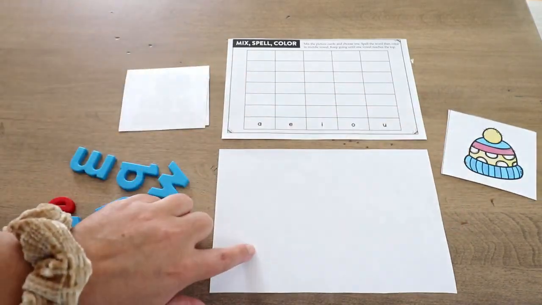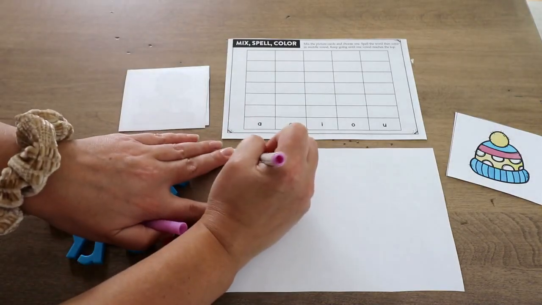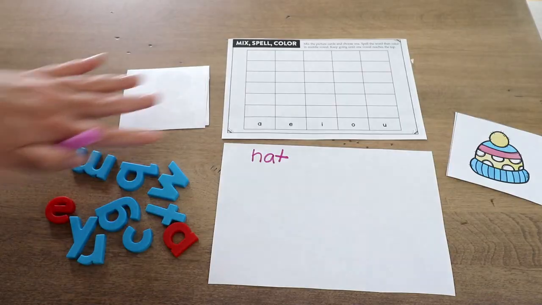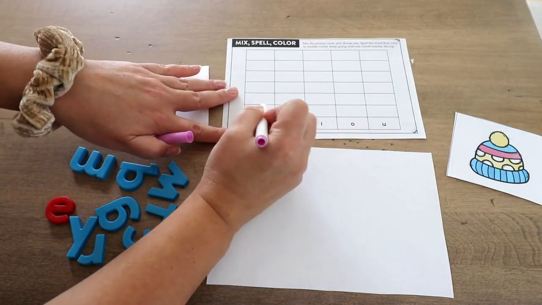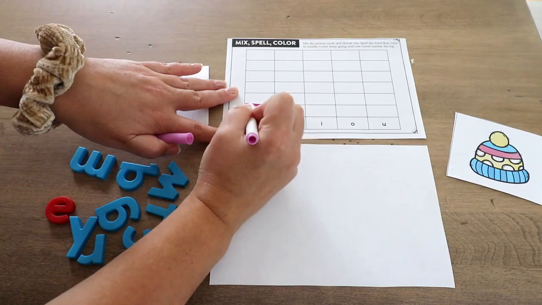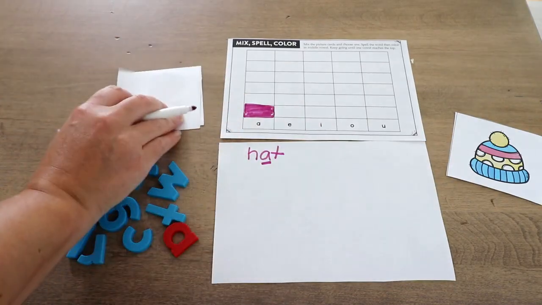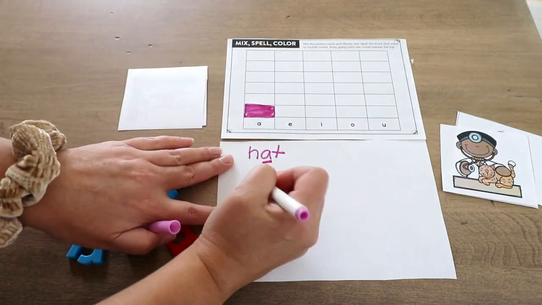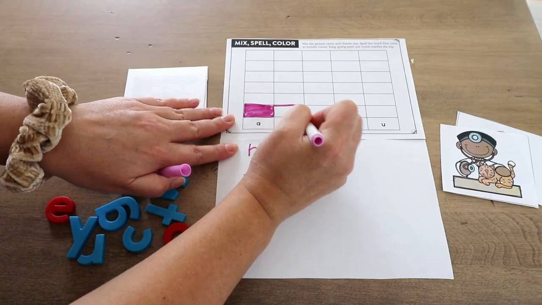We'll pretend this is a whiteboard. So they'll say it aloud, hat, and then on their whiteboard, they would write hat. And then they would go ahead and find which vowel that had in the middle, the A, and they would color in that first box. Then they would flip the next one. Vet. V-et. That one has an E, so they would color this in.